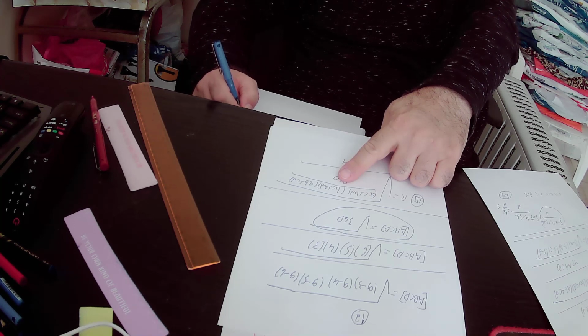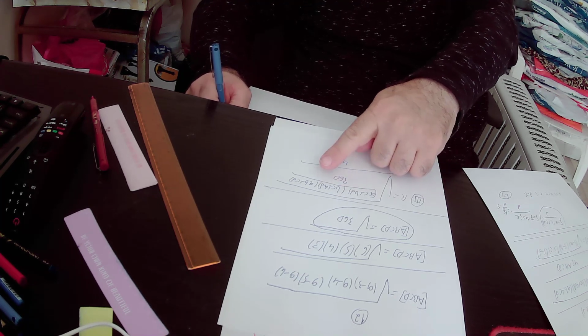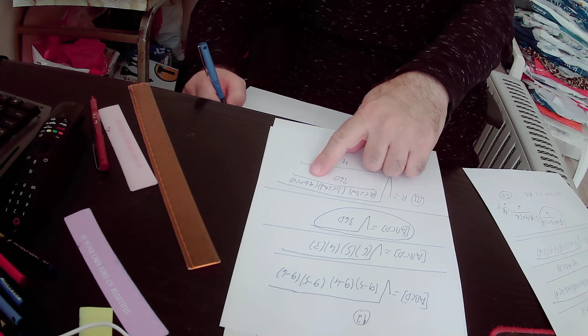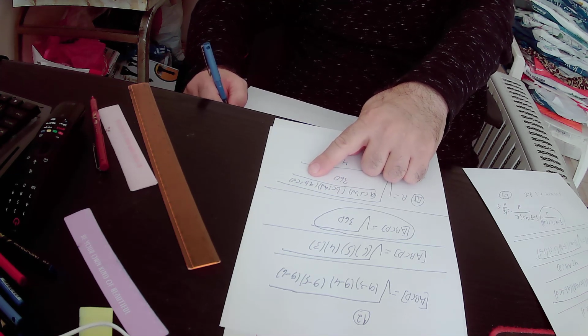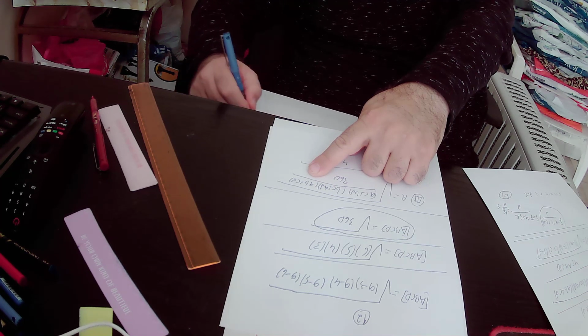A is 3, D is 6, so 3 times 6 is 18, times AB. A is 3, B is 4, so 3 times 4 is 12, plus CD. C is 5, D is 6, so 5 times 6 is 30, and all divided by 360.